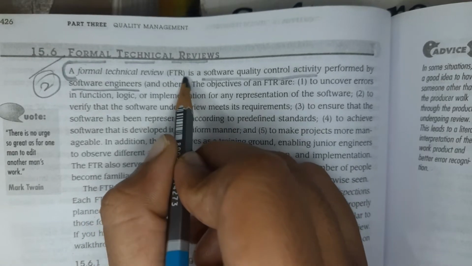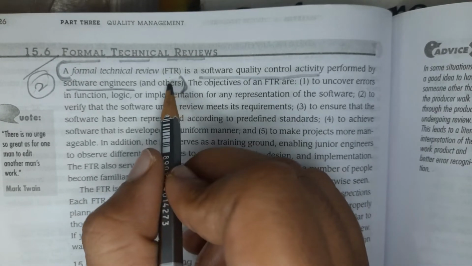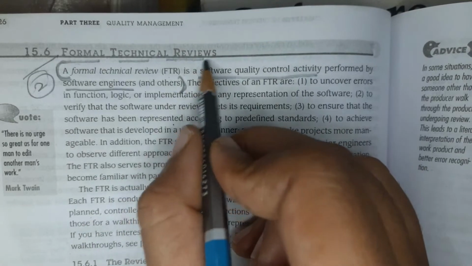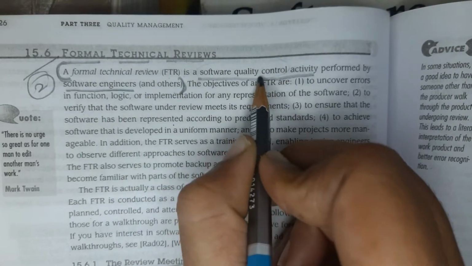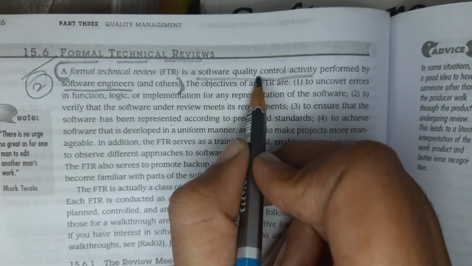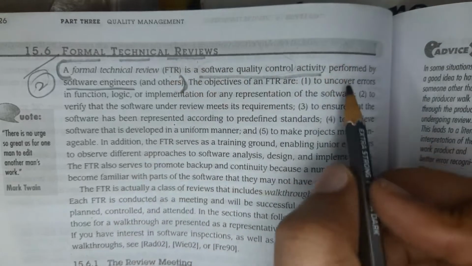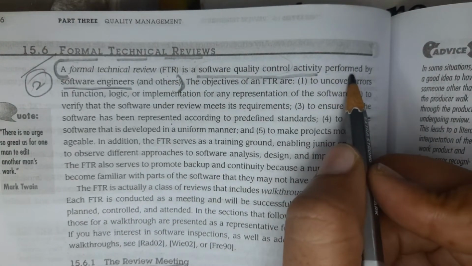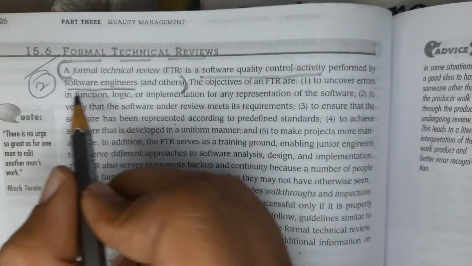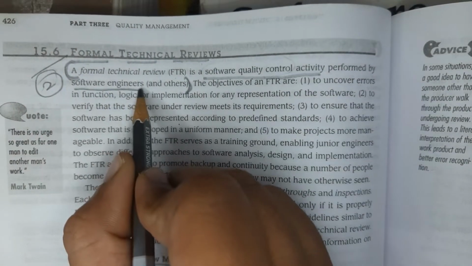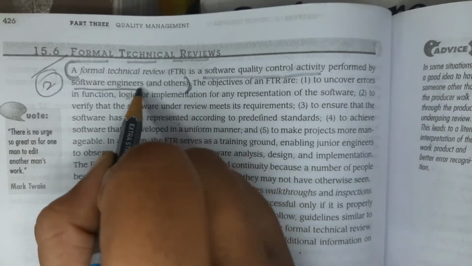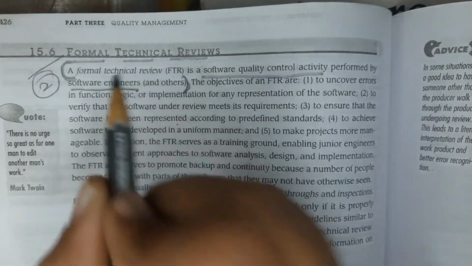So, what is a formal technical review? What can you write as a definition? It is a software quality control activity. It means when we want to control the quality of our software, at that time this concept is used. And who performs it? Who is doing this quality control? The software engineers. We, the software developers or software engineers.